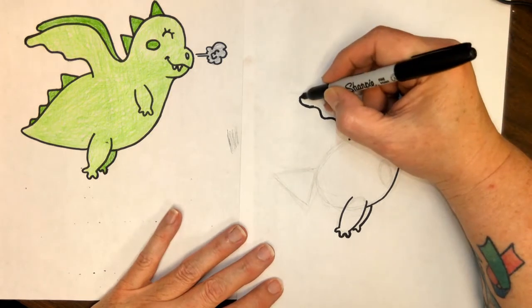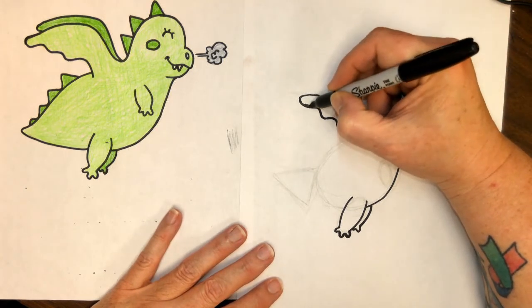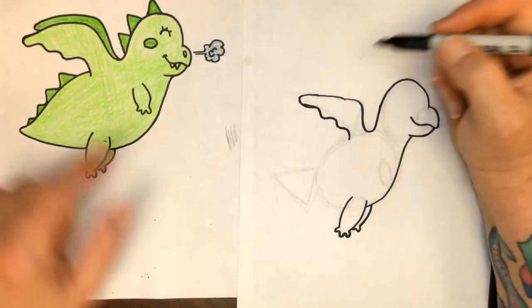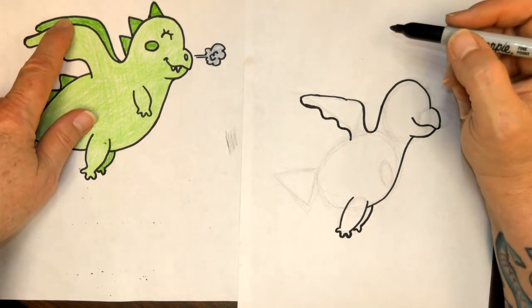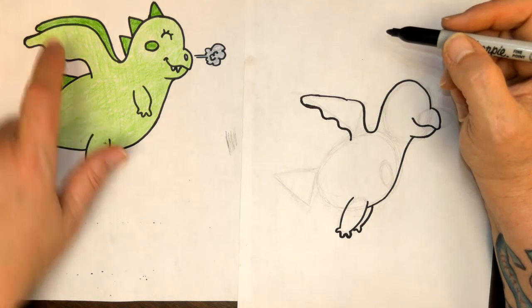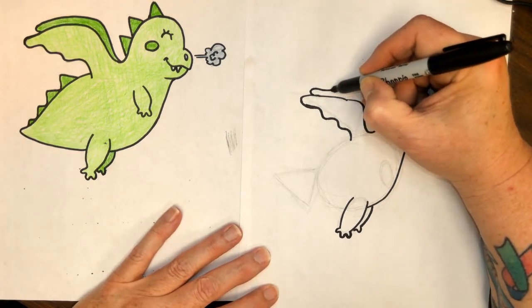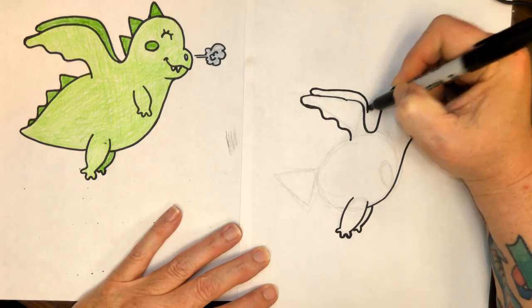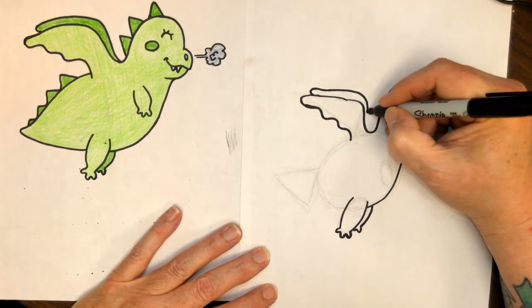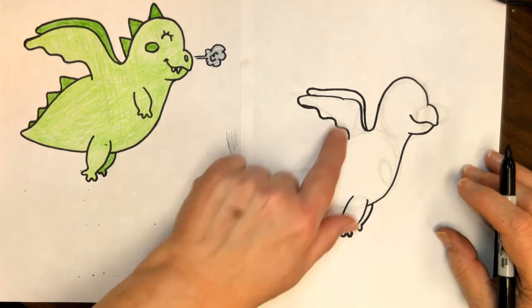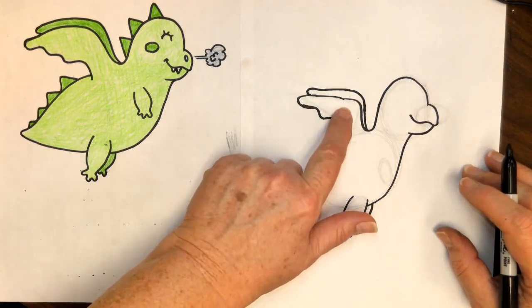But it's still a triangular kind of a shape. Okay? He's got his other wing back behind there from the other side of his body. So I'm going to do the same thing over here. I'm going to make a curve kind of thing. I'm going to make it come down on the other side. So now he's got his two wings.